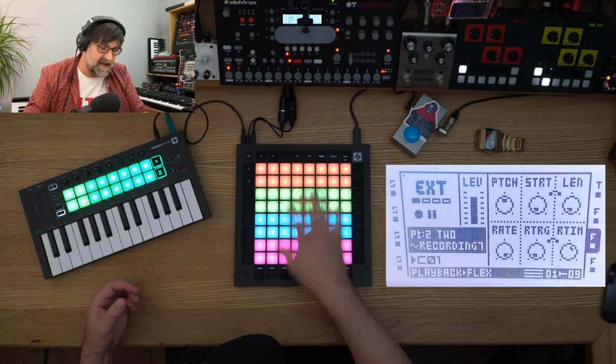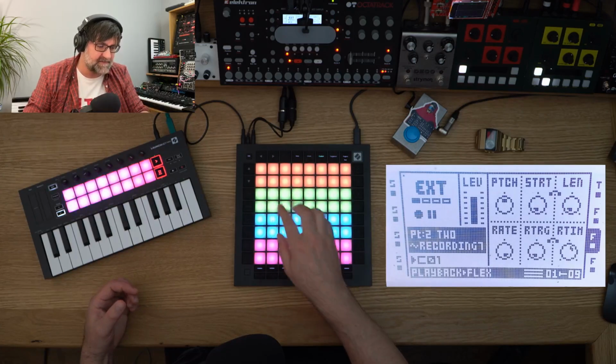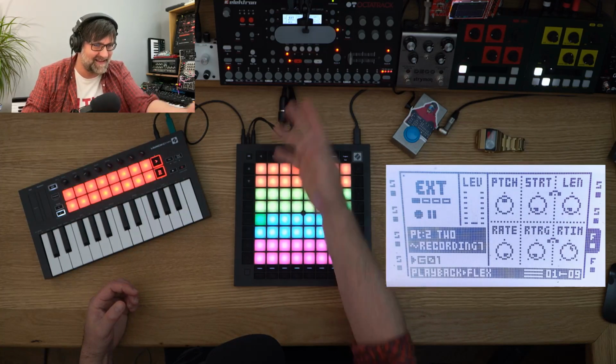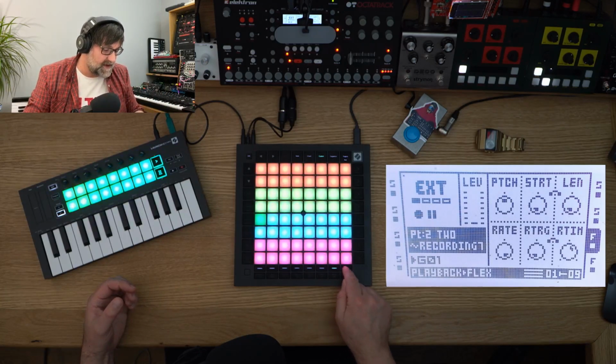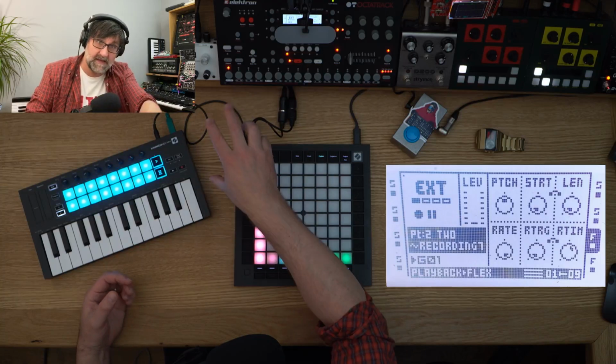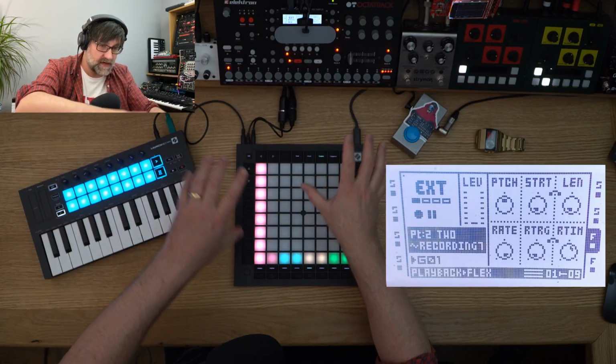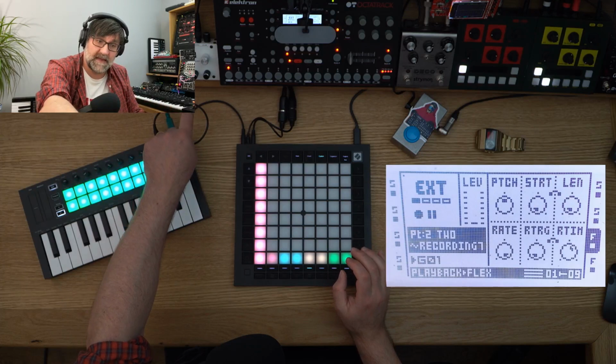What else do we have? Oh yeah, here is my second page of banks. Here's G1. There we go, straight to G1. So I've got 8 different pages. I've got some mappings here as well for my Beat Squeezer. So not only can I control the Octatrack here, I can also take control of the Beat Squeezer.